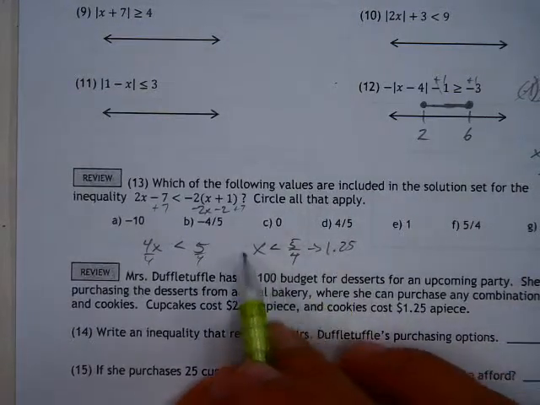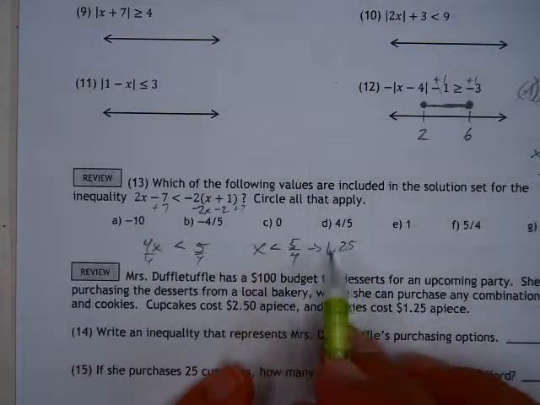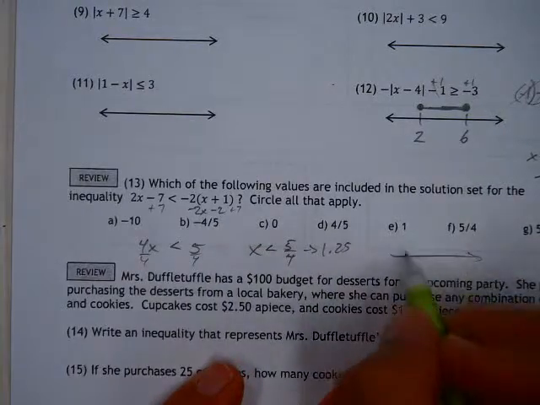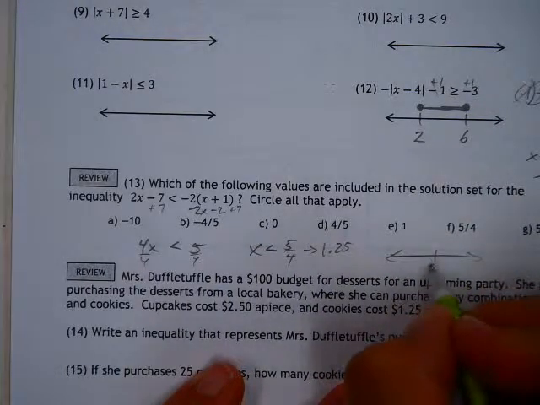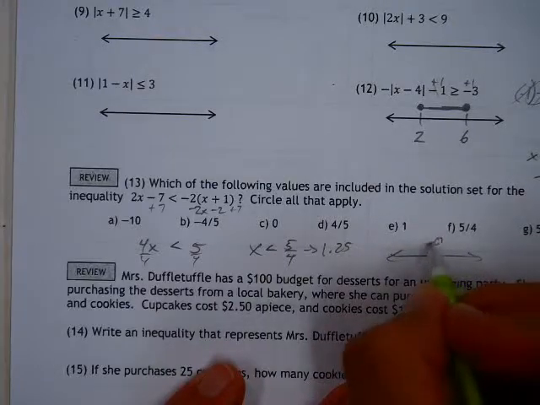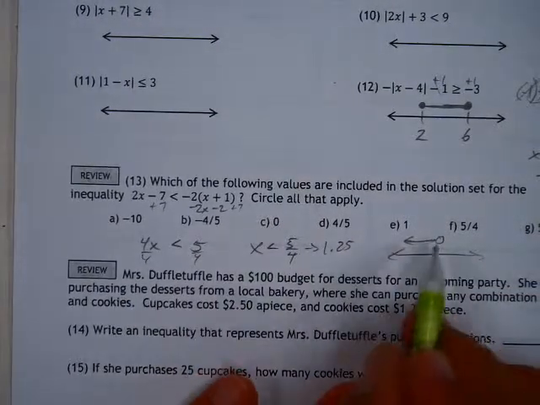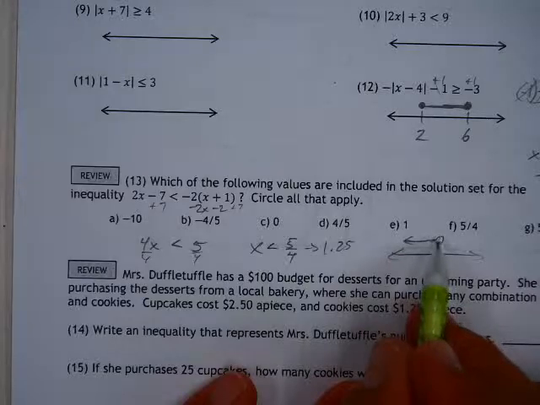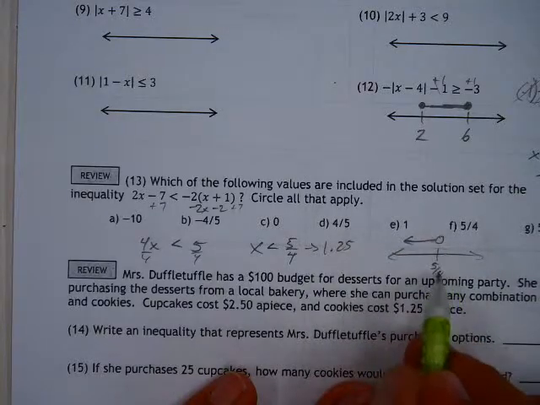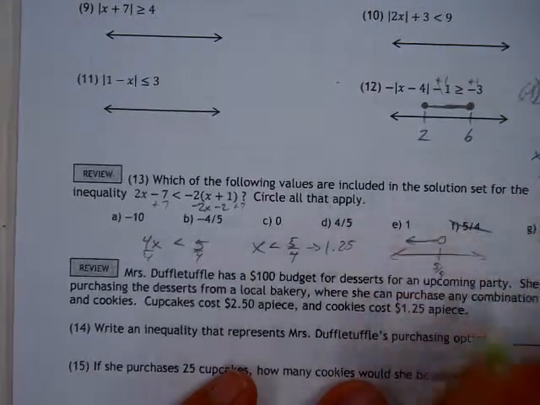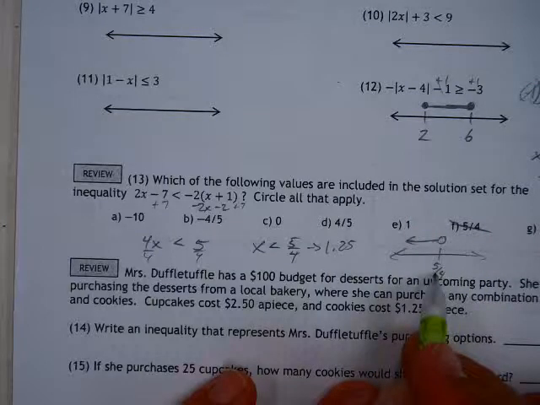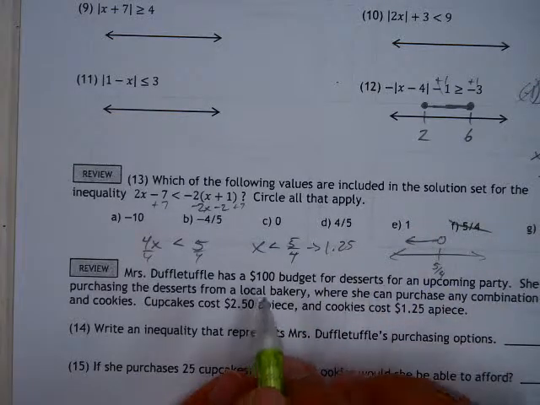The fact that we've got x is less than means we're going to find a number line where we've got 5/4 or 1 1/4. We've got an open circle, and we want to go that way with it, which means we don't want to include anything that is equal to 5/4. So this is actually not a solution, even though that number is the same number we see here. I just want everything that's less than.